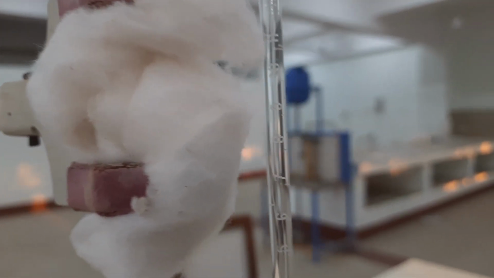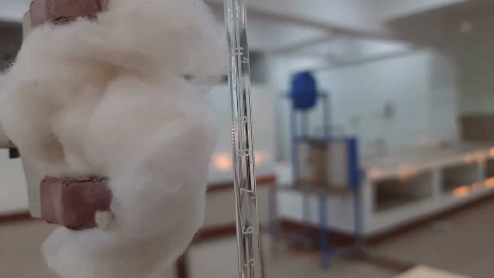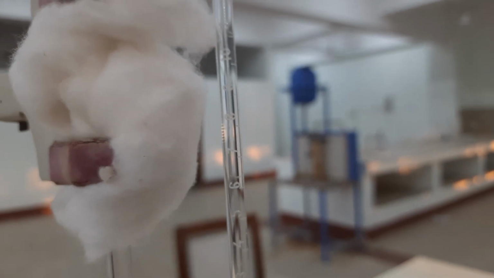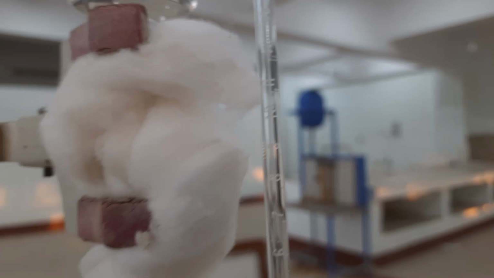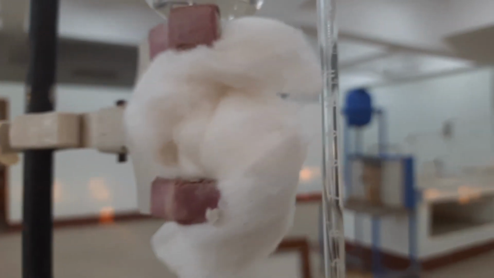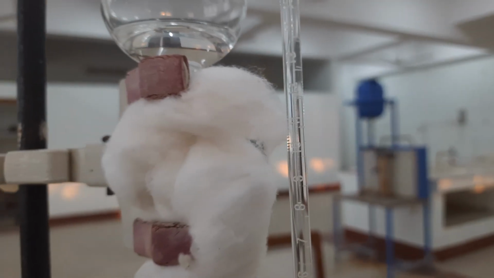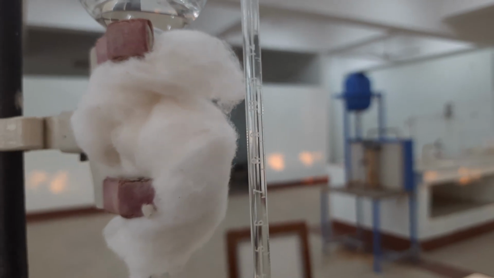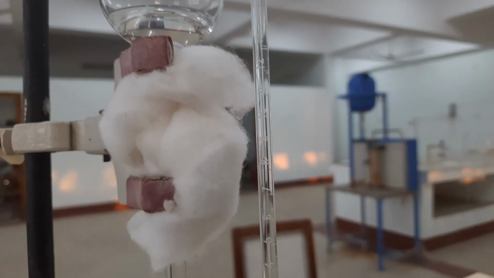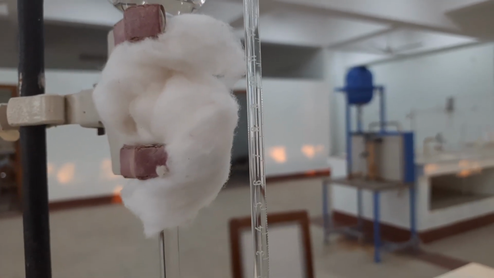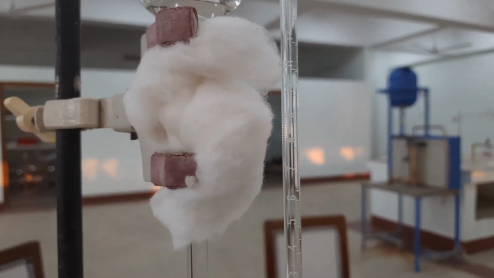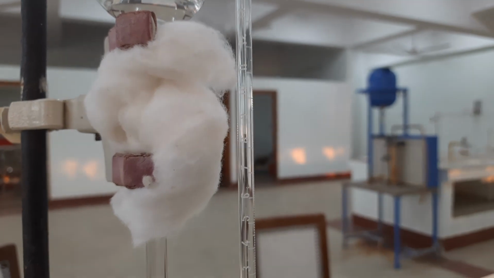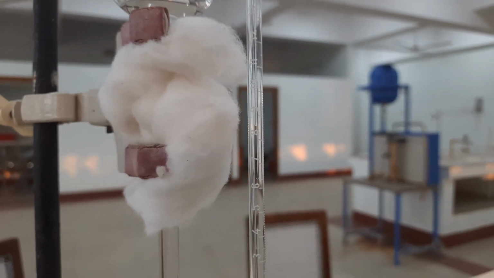So for the next reading, we have to take the liquid level at 6 minutes. At 5 minutes 30 seconds, the liquid level is around 8.6.